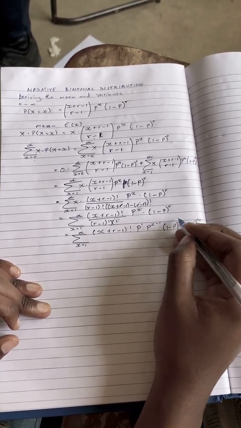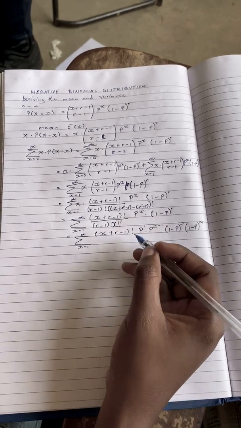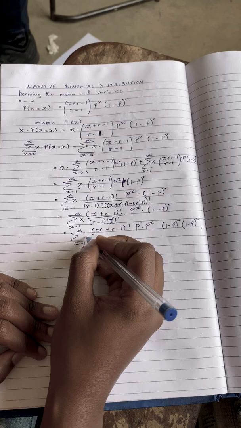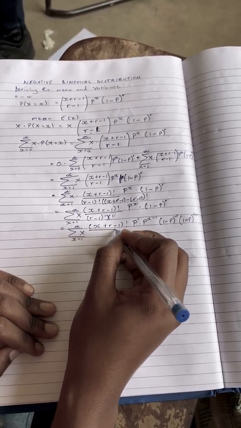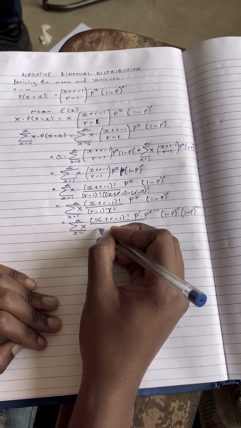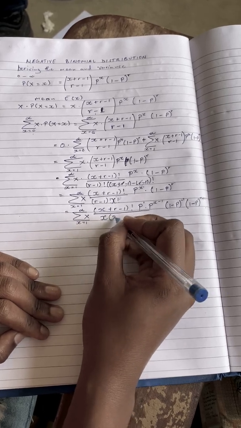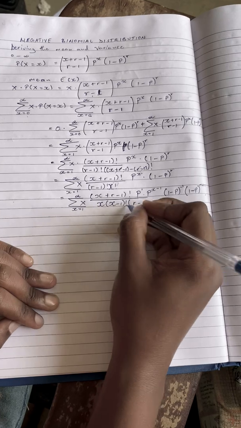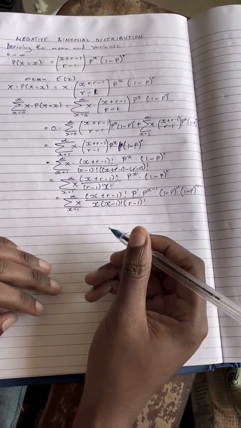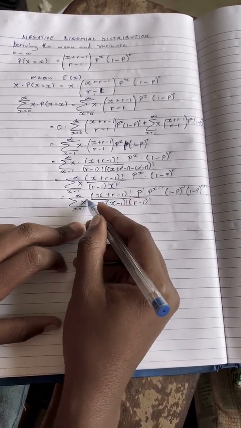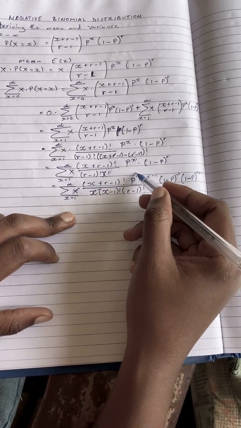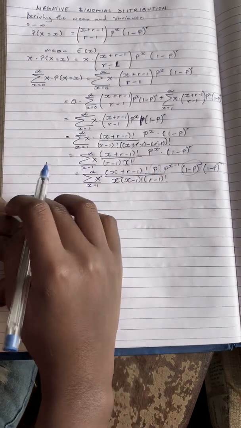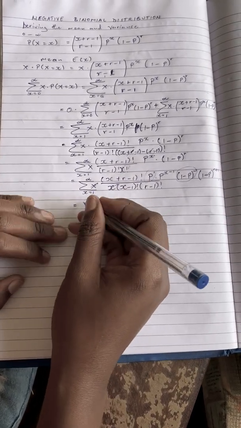So when you add this one to get back to this one, then remember we are expanding the x factorial into x times (x minus 1) factorial. Realize this x will go with this one, and then this one is a constant, and this one is also a constant, so we shall pull them outside the summation.